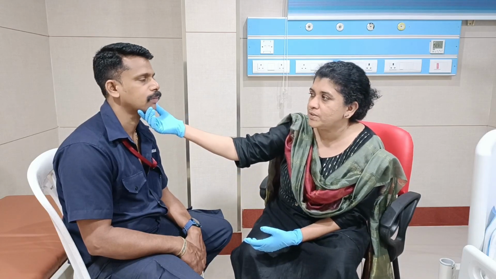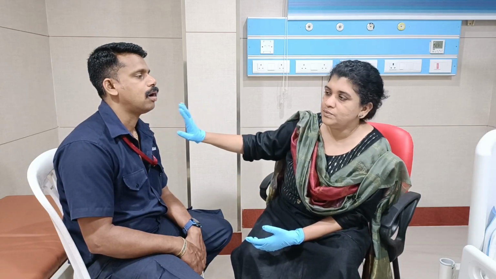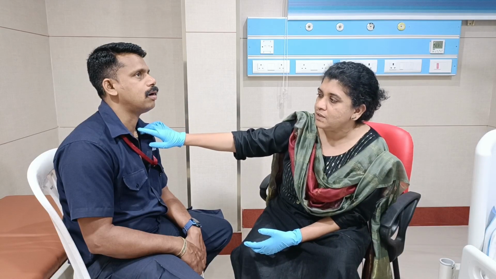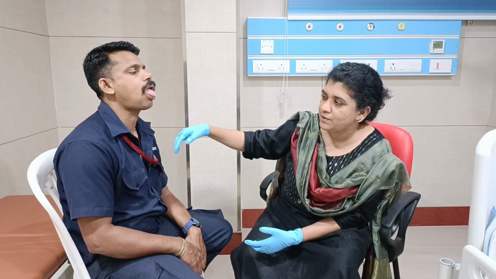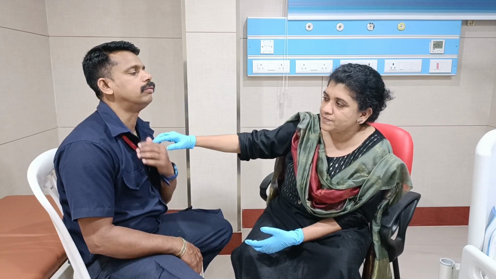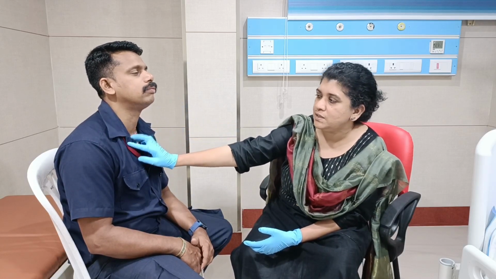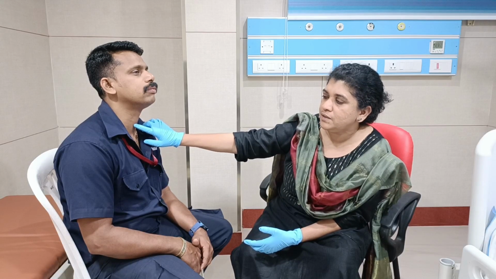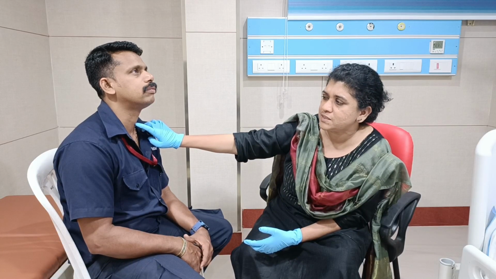Now for movement with protrusion of the tongue, just open the mouth. You then ask the patient to put out the tongue and simultaneously you look at the nodule. You can see now, when the tongue is protruded out, the slight movement of the swelling. There's a small swelling seen here which is moving up.